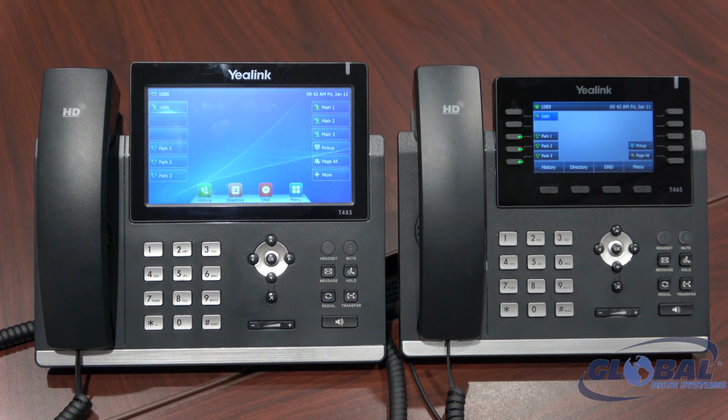Outgoing calls. If your area allows 7-digit dialing without the area code, you may dial the 7-digit number and press send. If your area requires 10-digit dialing, including the area code, dial the area code plus the number and press send. All other calls outside of your area require 1 plus the area code and the number.